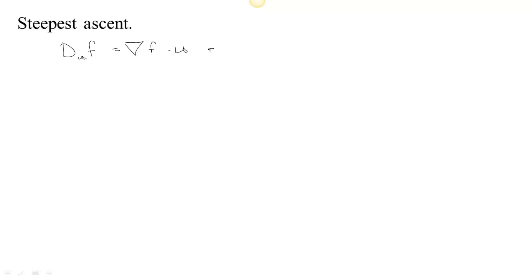Okay, well, the answer is to look at the meaning of the dot product. Remember, if you dot two vectors together, you get a scalar, and that scalar is equal to the length of the first times the length of the second times the cosine of the angle in between them. Now, u has length 1, so this is just going to be 1. So we have really that the directional derivative is the length of the gradient of f times the cosine of theta.